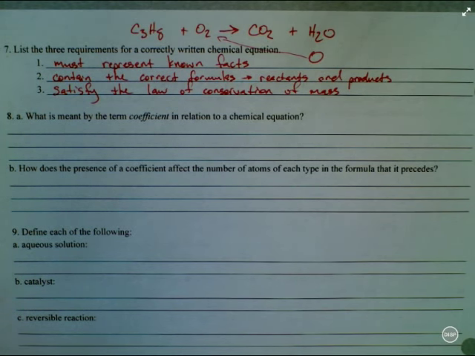And remember, this is how you go about checking your answers when it comes to balancing equations. You make sure that the law of conservation of mass is satisfied by having the same number of each type of element on each side of the equation.